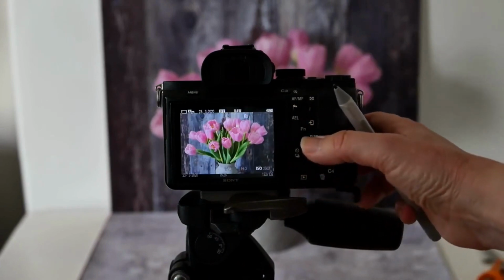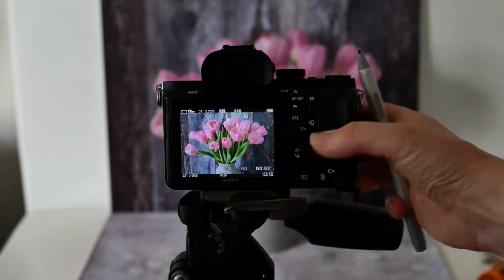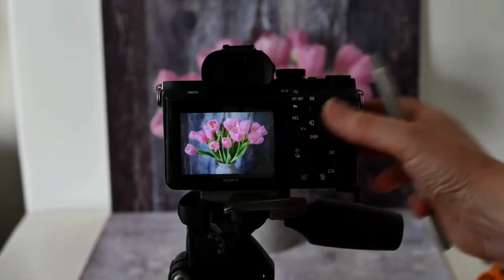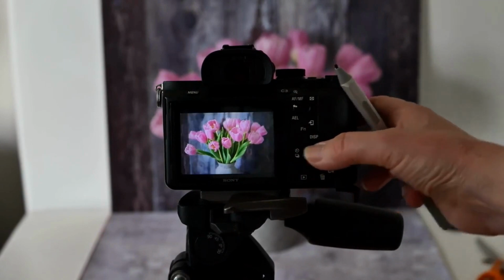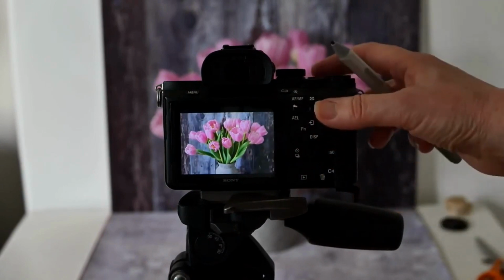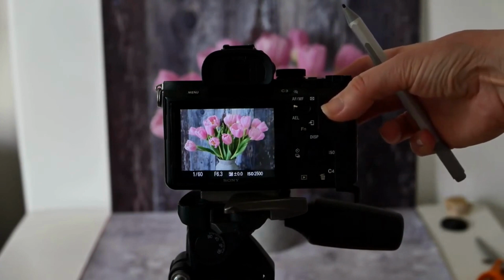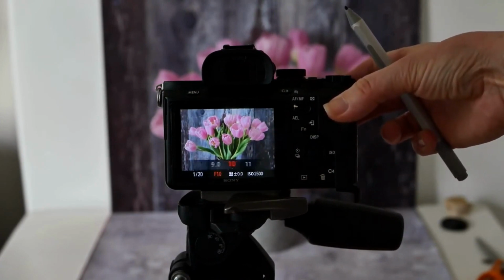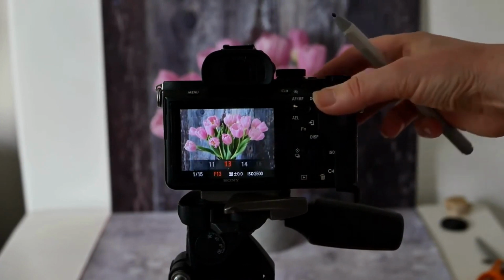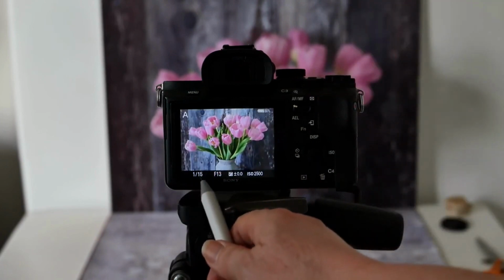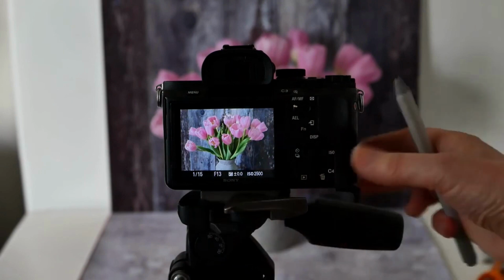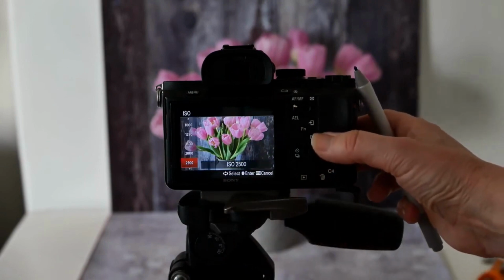So there's my shot at f6.3 and there's my shot at f1.8. Look at the difference in that. Look at the background. So there's a vast difference, isn't there? But let me just show you what happens if I go up much higher. Okay, if I go up to sort of f13, my shutter speed has really dropped again, and I'm going to have to make that ISO very high.